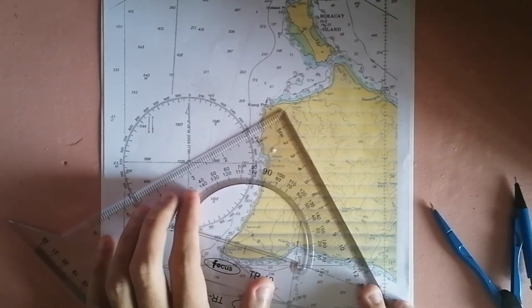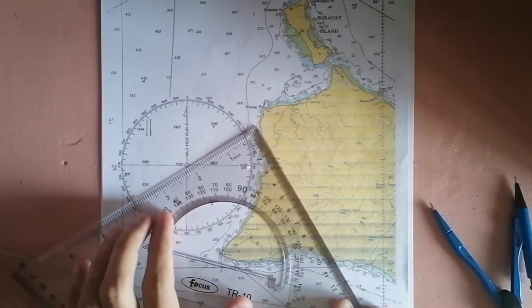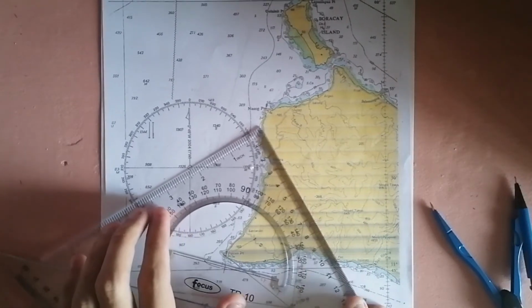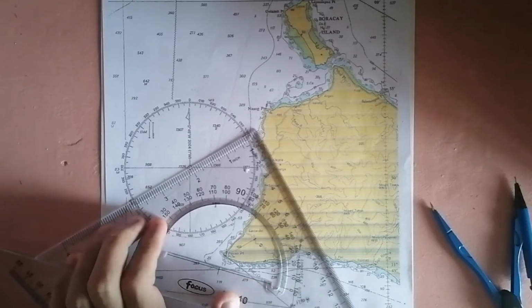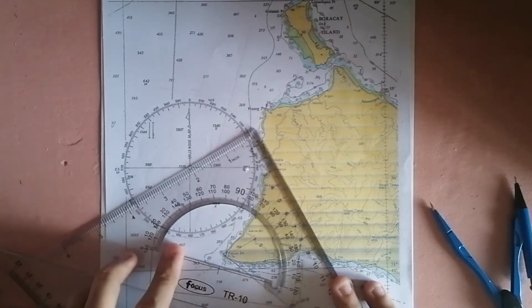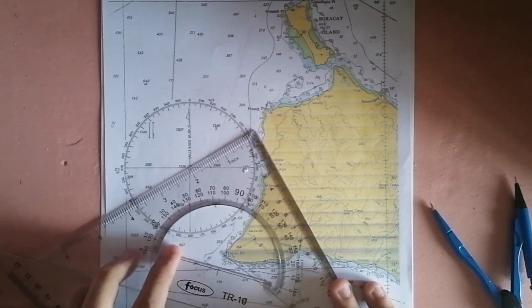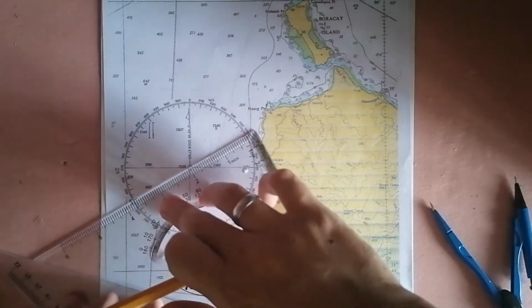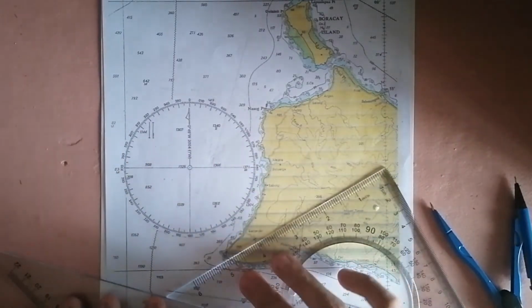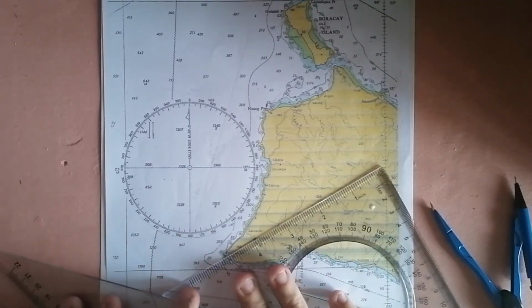That will be 60 degrees. Then mark its line of position for Pusher Point Lighthouse.